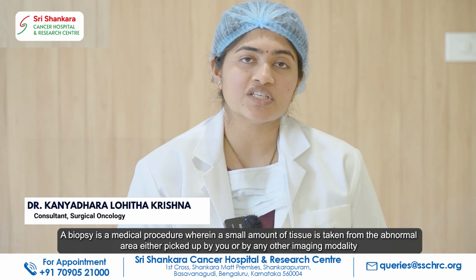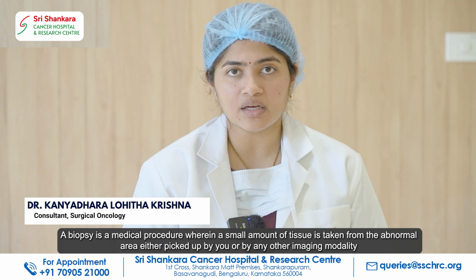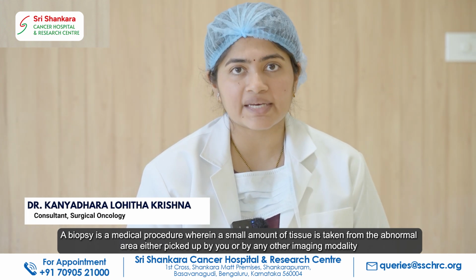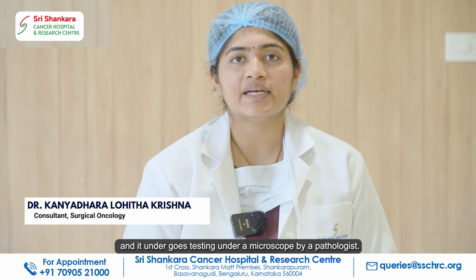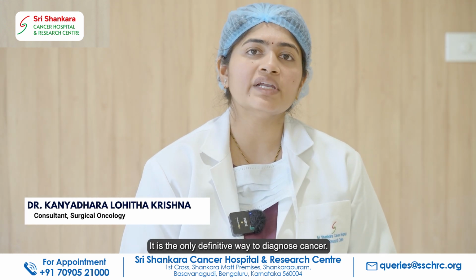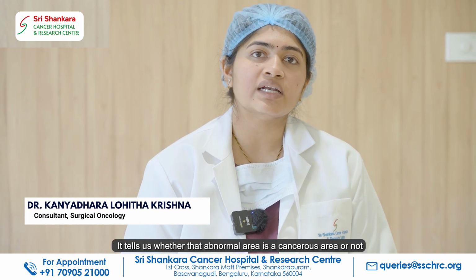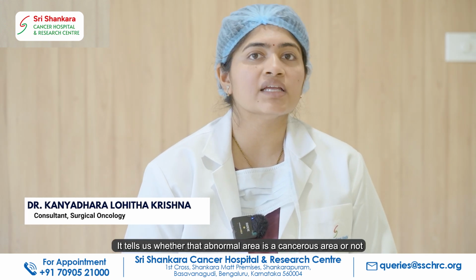A biopsy is a medical procedure wherein a small amount of tissue is taken from the abnormal area, either picked up by you or by any other imaging modality, and it undergoes testing under a microscope by a pathologist. It is the only definitive way to diagnose cancer. It tells us whether that abnormal area is a cancerous area or not.